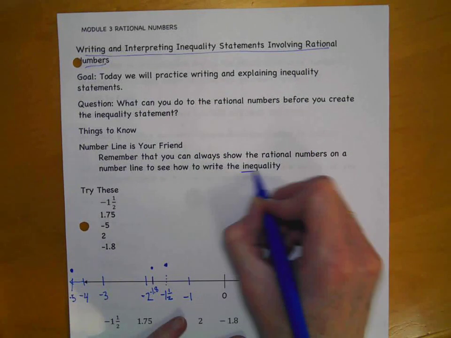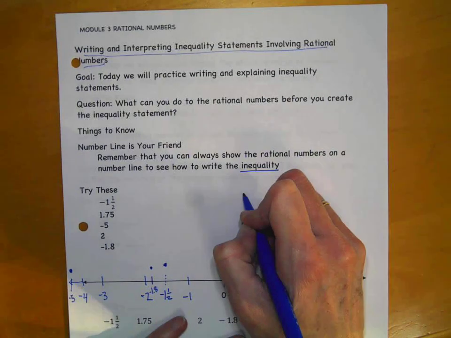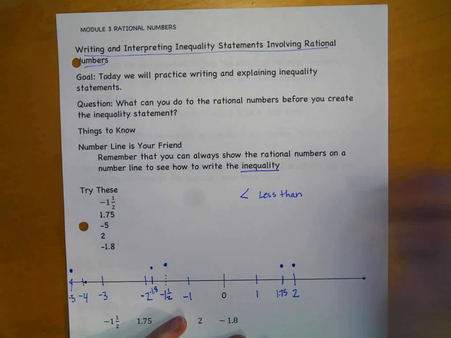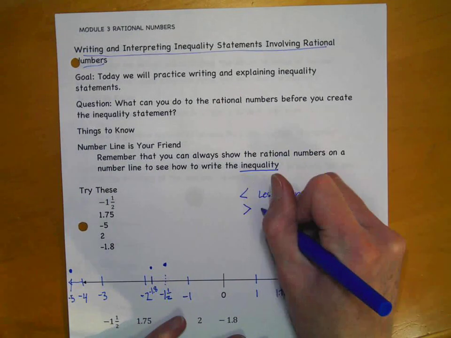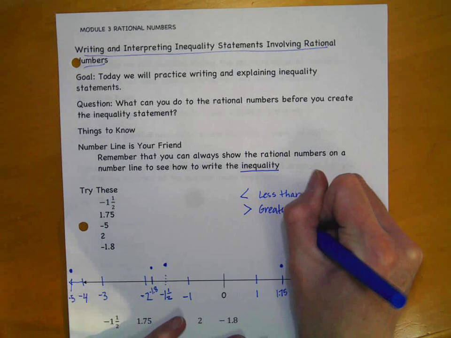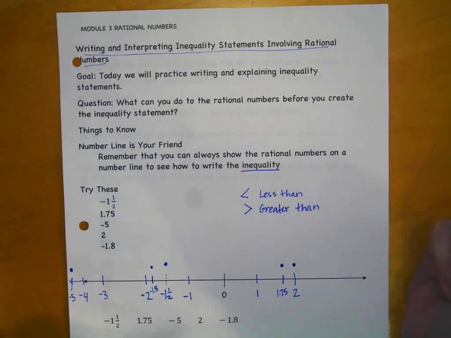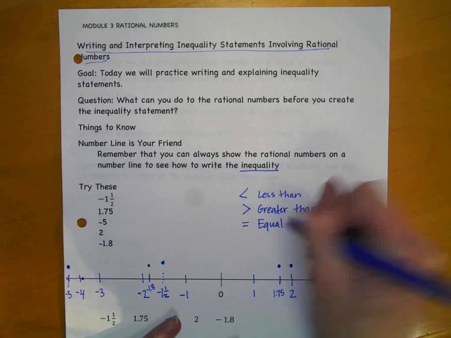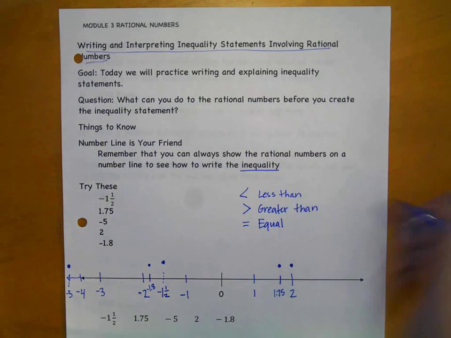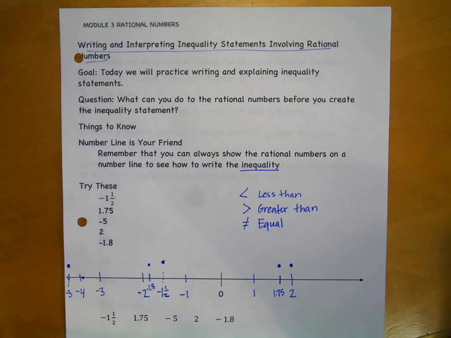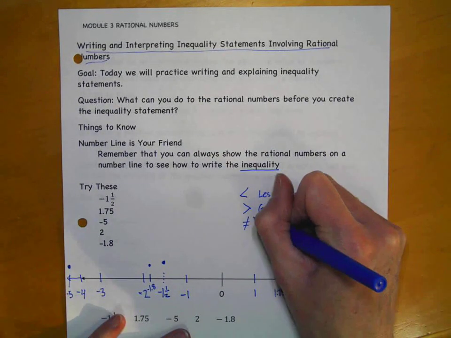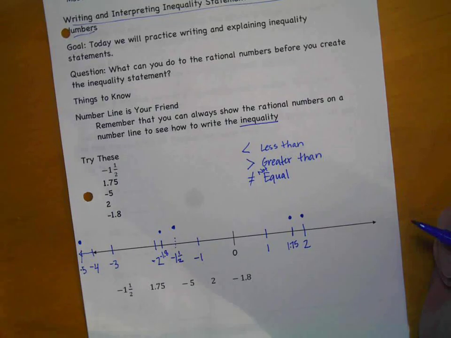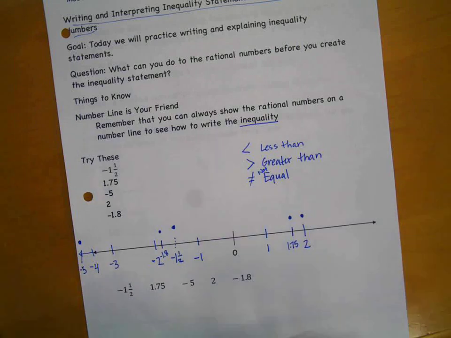What you have to remember about an inequality is that we have less than, right? And I showed you how we can remember that with our hands. We have greater than, okay, and those are the two that we're going to be using. We also have equals, but equals is not really an inequality because inequality in the word itself means not equal, so we don't really have that. So we'll just say not equal and then put the word not in front of it, and that symbol means not equal.